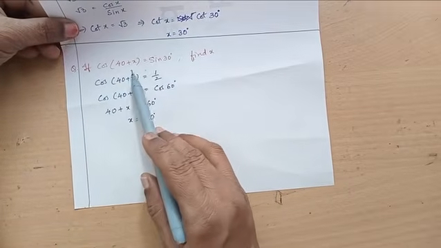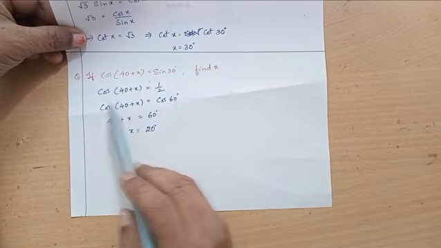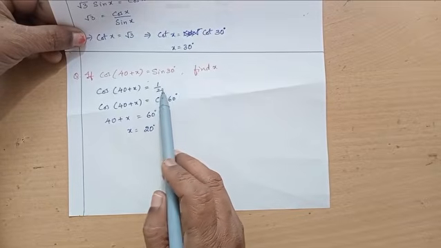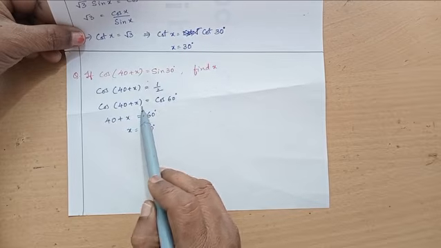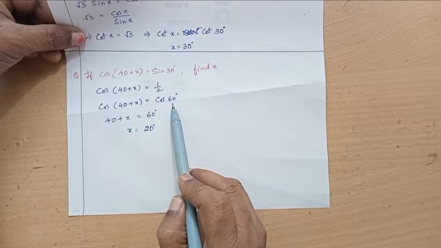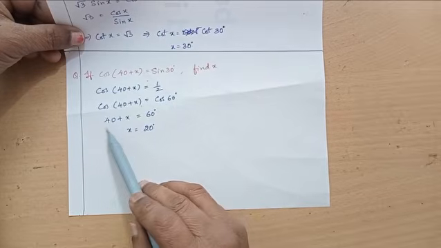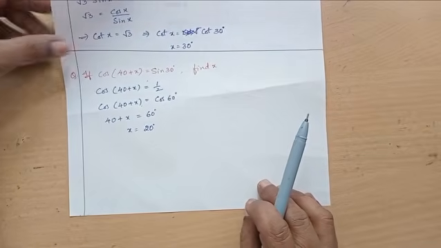If cos(40+x) is equal to sin 30, find x. Cos(40+x) is equal to half. Sin 30 is equal to half. Hence, 40 plus x is equal to 60 degrees since cos 60 is equal to 1 by 2. 40 plus x is equal to 60, x is equal to 20 degrees.